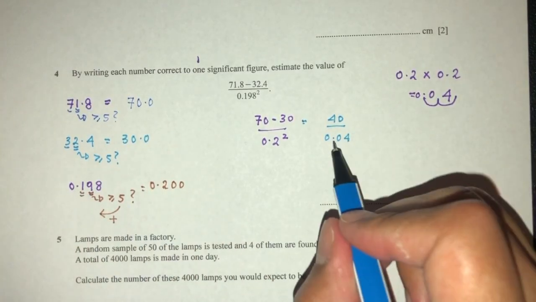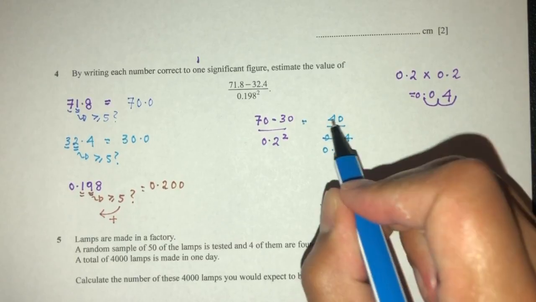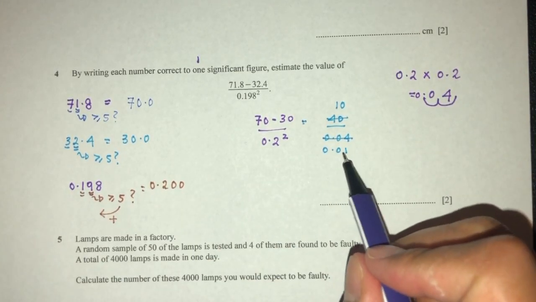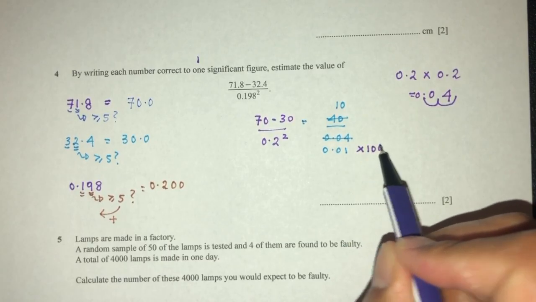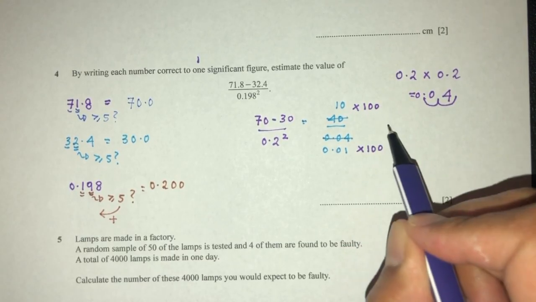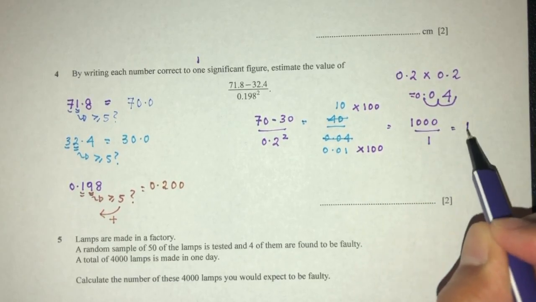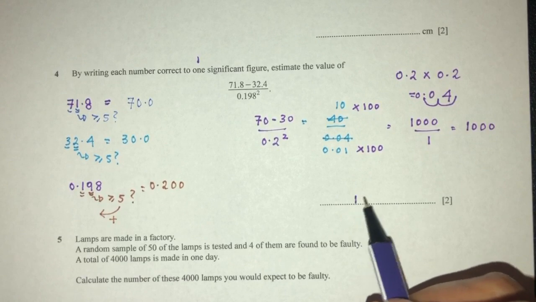Now we divide by 4 on both sides, you will have 0.01. Divide by 4, you will have 10. Now to make this become 1, we have to multiply by 100 on both sides. That will become 1000 over 1, and that will be 1000 as your estimate value.